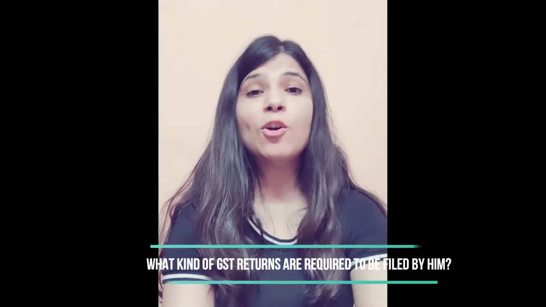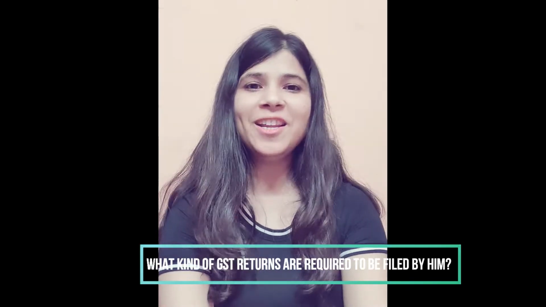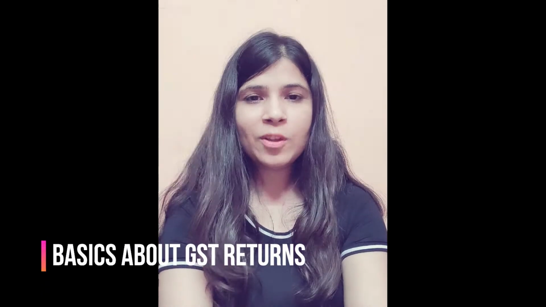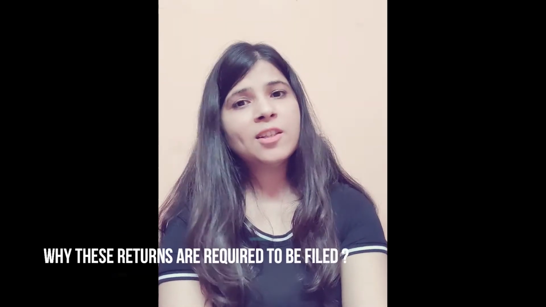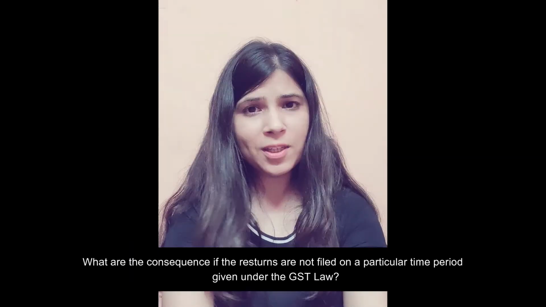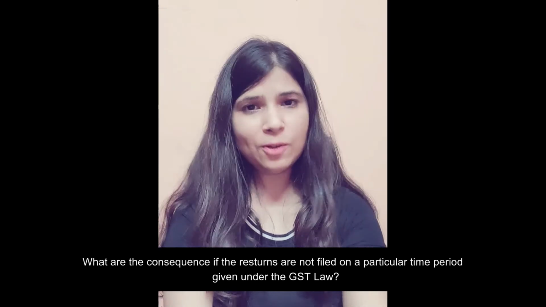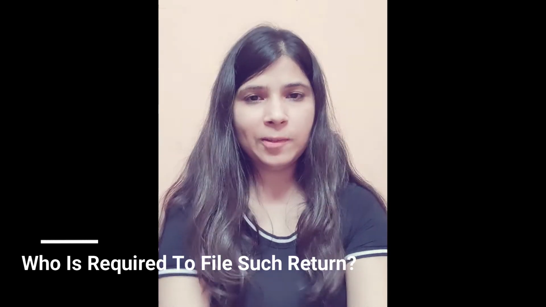Any person who is having a business or making a particular transaction and is registered under the GST law needs to know what kind of GST returns are required to be filed by him or her. So friends, before moving forward to the types of GST returns, I would like to mention some basics about these GST returns. First we will understand what a GST return is, why these returns are required to be filed, what the consequences are if the returns are not filed within the time period given under the GST law, and who is required to file such returns.